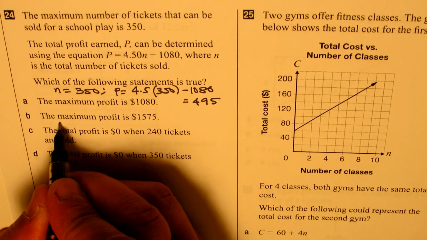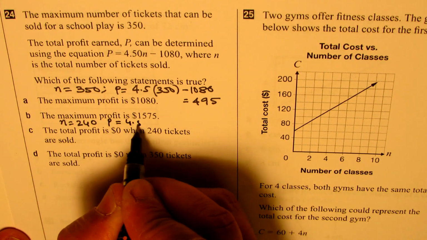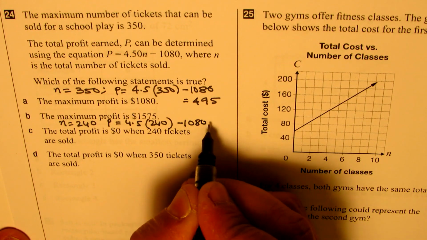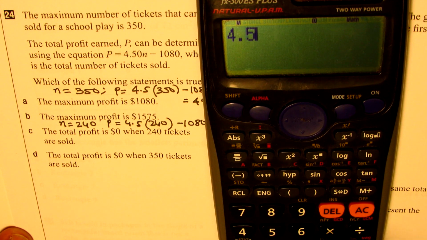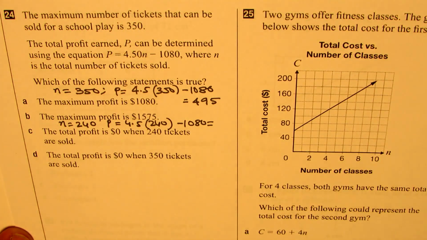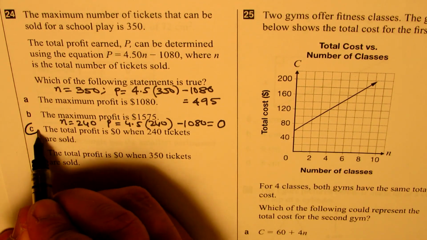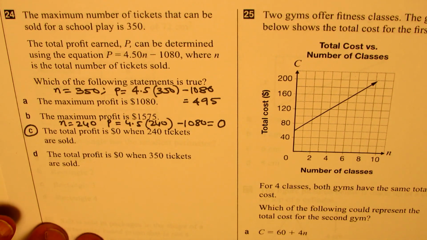So let's check the value for n equals 240, correct? In that case, P will be 4.5 times 240 minus 1080. Let's see how much we get now. So we have 4.5 times 240 minus 1080 equals what? We do get 0. So that is correct. So we do get 0 here. So this C is the right option. Perfect. So that is how we could actually solve it.